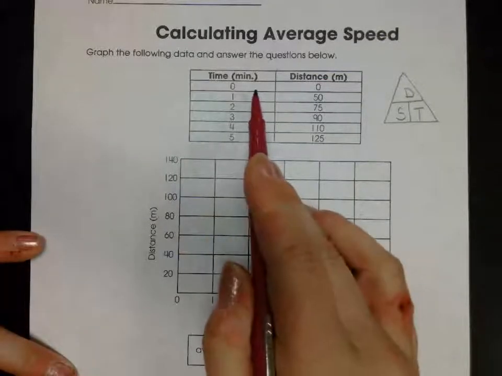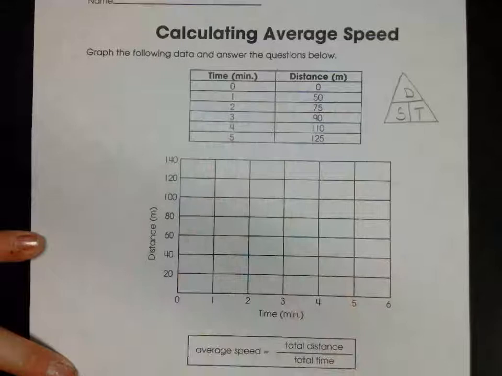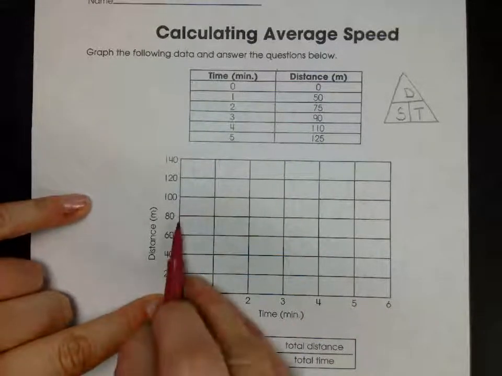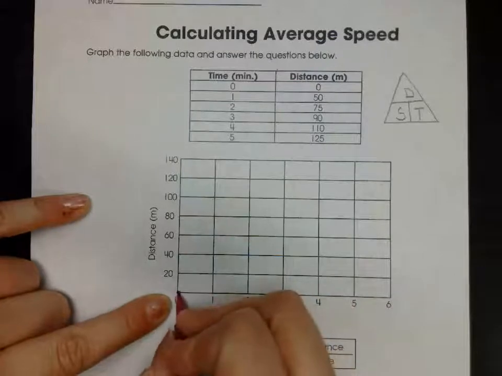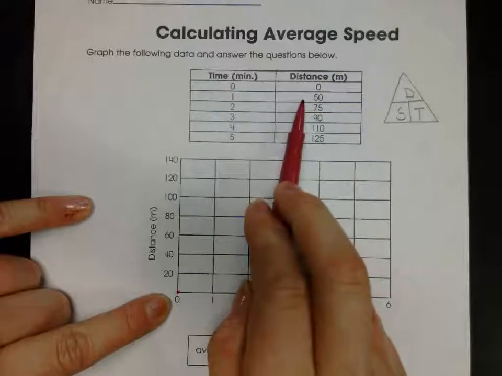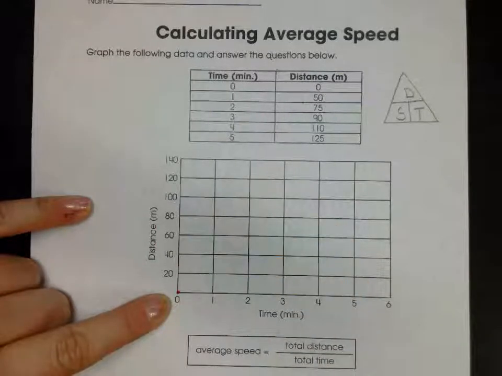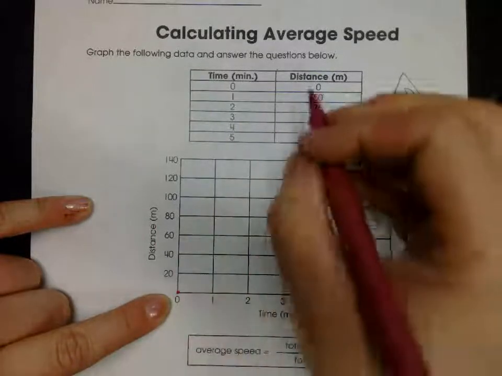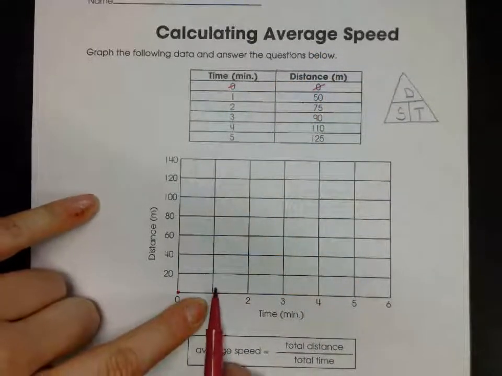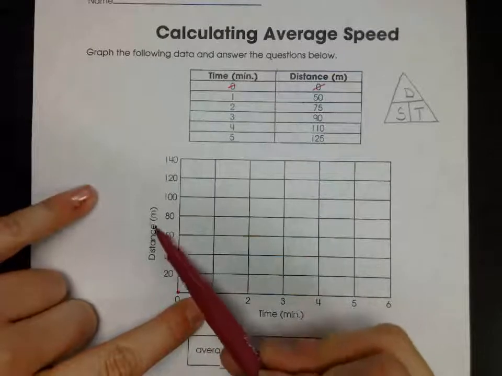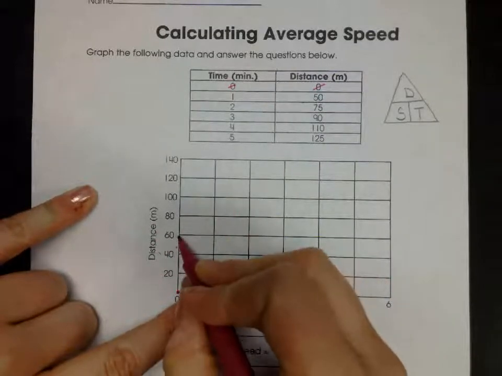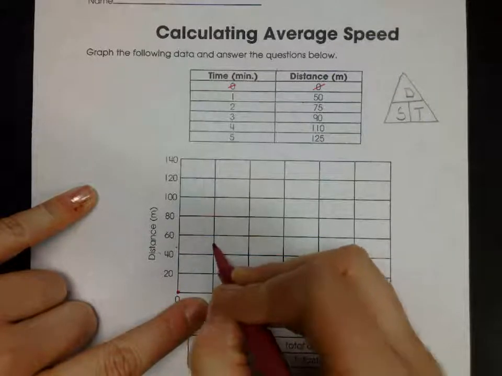So it says at 0 minutes, the distance was 0. So I'm going to go to my graph, and at 0 minutes, the distance was 0, and I'm going to put a dot. At 1 minute, the distance was 50 meters. And 50 isn't on my graph, so I'm going to guess 50 is about halfway between 40 and 60, and I'm going to put a dot.